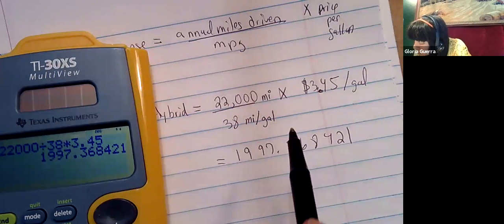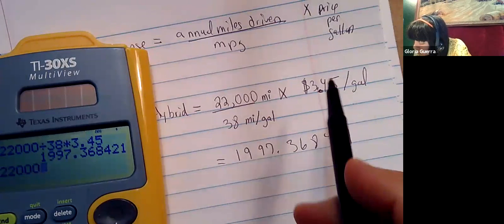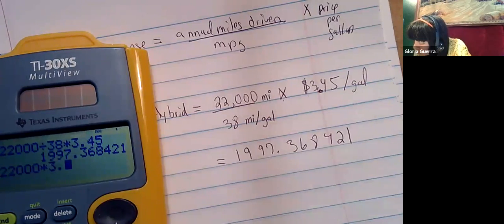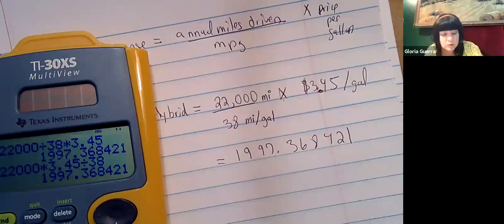Let me go back and do 22,000 times 3.45, then divided by 38. It said we were going to round to the nearest dollar, that's your savings.